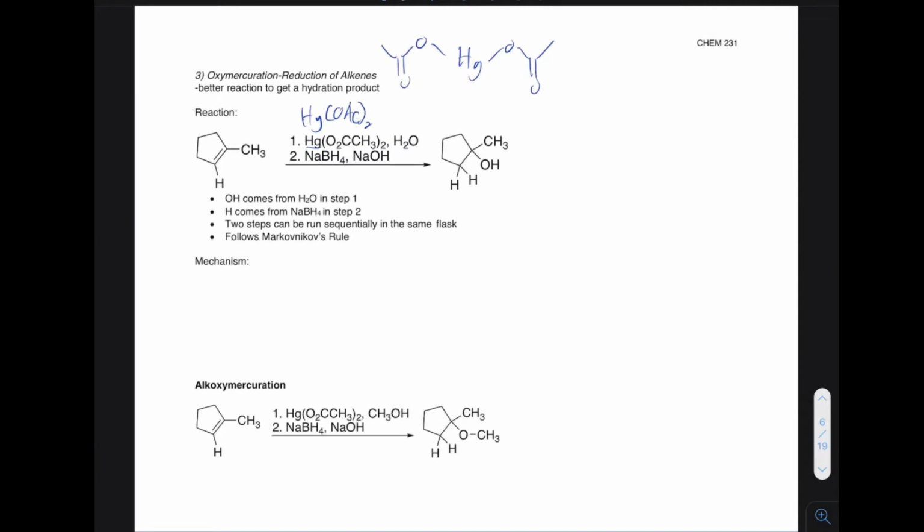Again, with mercury being a metal, things are going to look a little bit different when we start doing this mechanism. And before we get going, the OH comes from water in step 1, and our hydride comes from this boron compound in step 2.